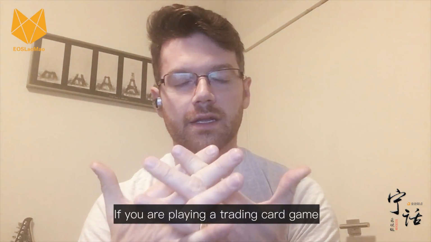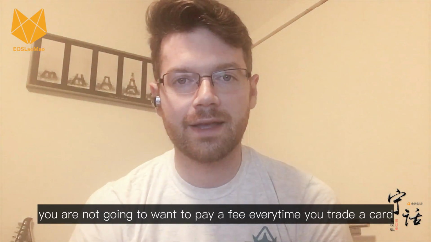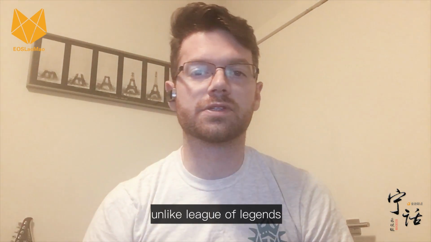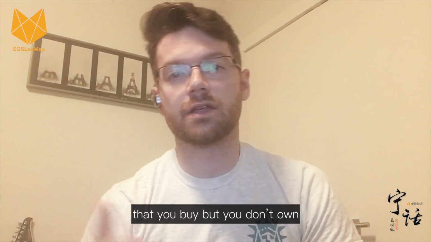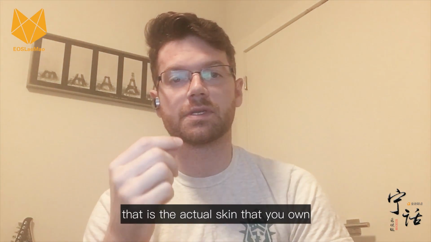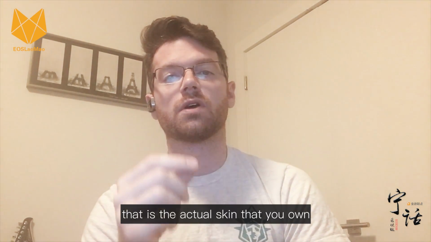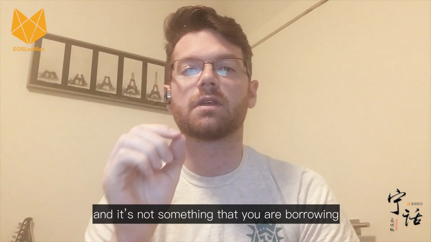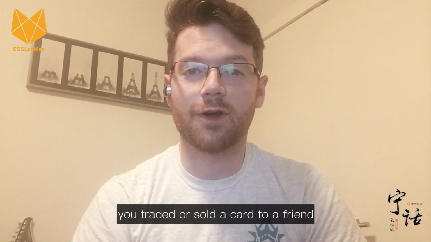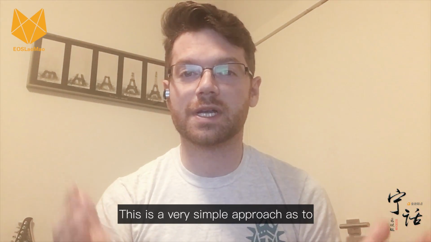If you are playing a trading card game, you are not going to want to pay every time you trade a card. But the cool thing is that unlike League of Legends, where you would have skins that you buy but you don't own, on the blockchain you have a non-fungible token that is the actual skin that you own. So you own that in real life. It is not something that you are borrowing from the game developer. And now imagine a trading card game where you owned all of the cards and you didn't have to pay every time you traded a card with a friend. This is a very simple approach as to why games will be big on blockchain, especially non-fungible tokens, on EOS. Talk to y'all later.